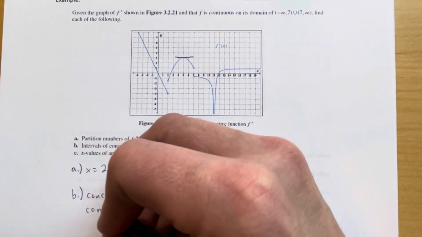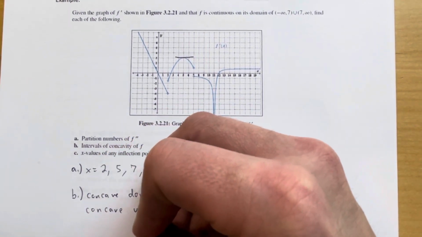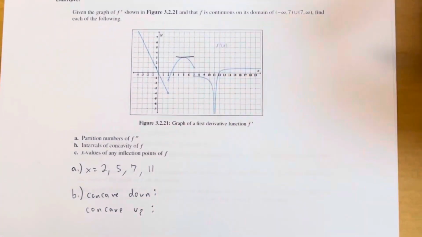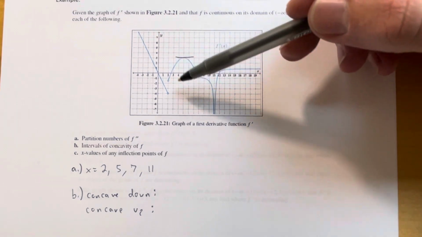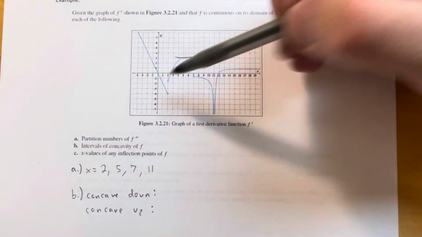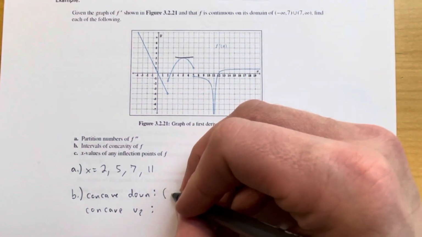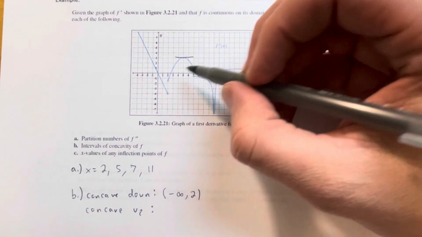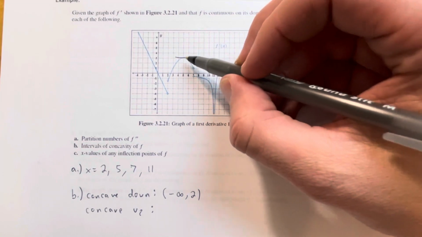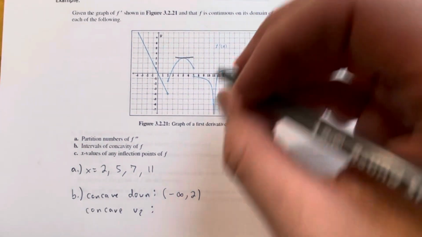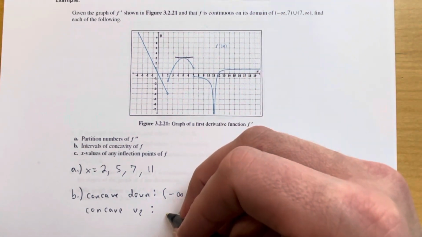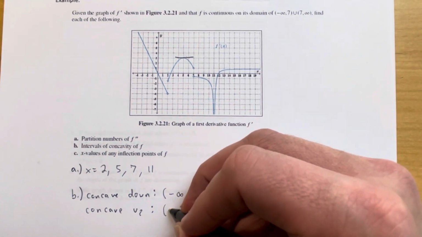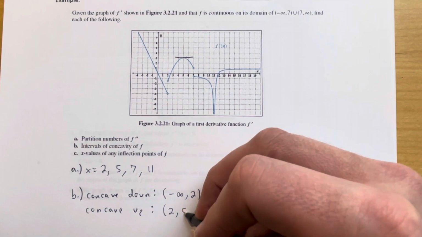So let's find all of those intervals here. Concave down, concave up. Our function is concave down anywhere that f prime is decreasing. So that occurs, like we said, from negative infinity to 2 for one of those intervals. From 2 to 5, we see that the function is increasing, and because that's what f prime is, f double prime would have to be negative there, or sorry, positive there, implying concave up. So 2 to 5.